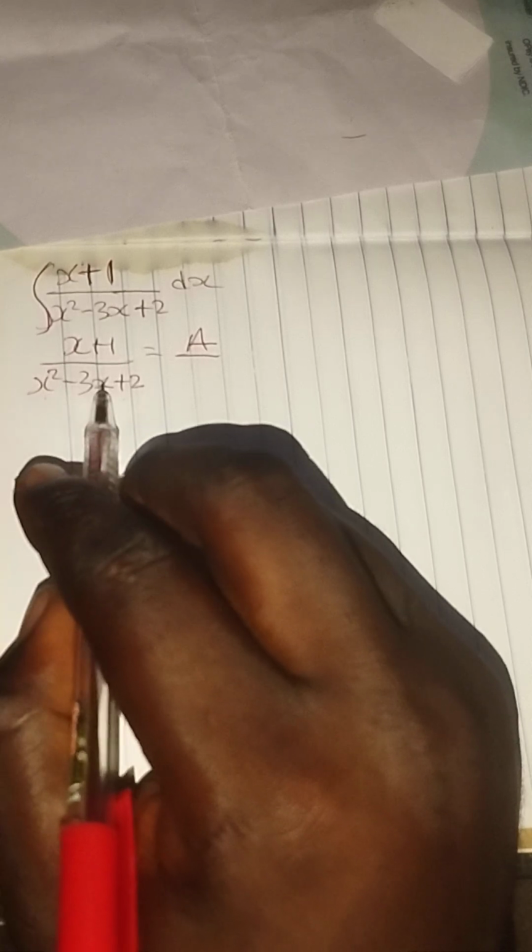Let's see this now. This will lead us to something like, when we are told to integrate this, x plus 1 over x squared minus 3x plus 2 equals A over... Now we are going to factorize this. So what are the two factors of this? We have x squared minus 3x plus 2. So what are the two factors?